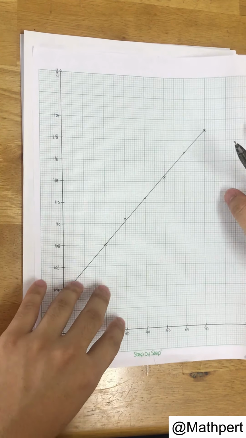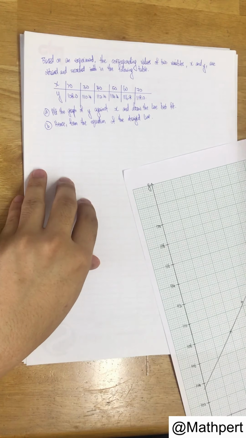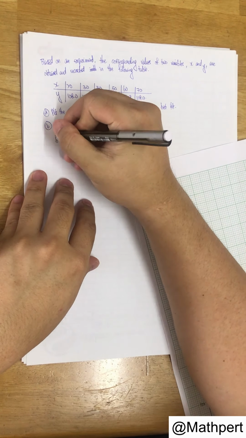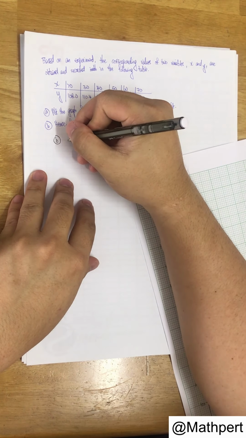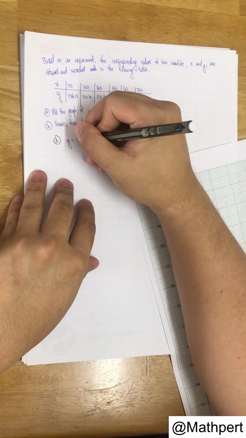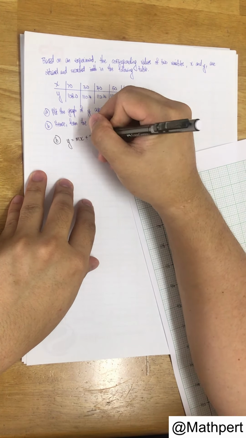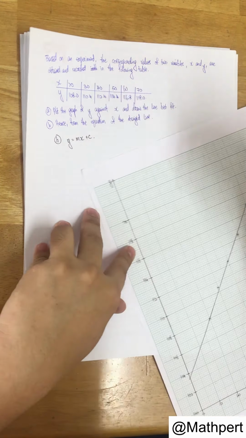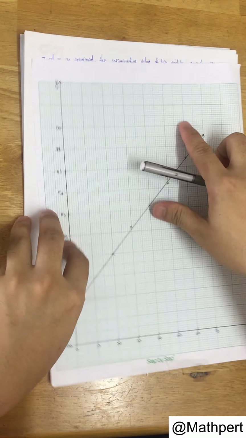So the equation of the straight line, part B, is y equals mx plus c. So what is the gradient?